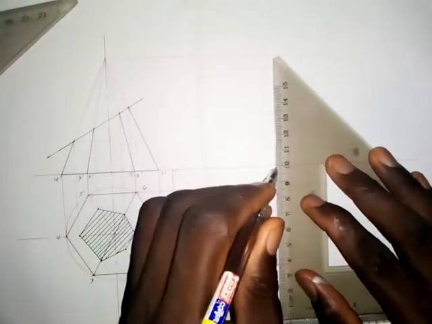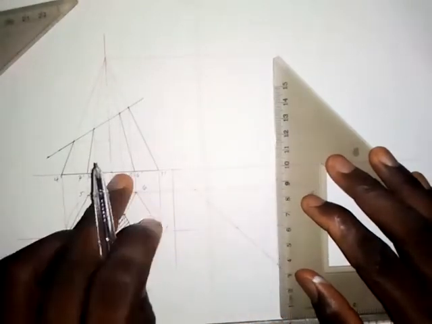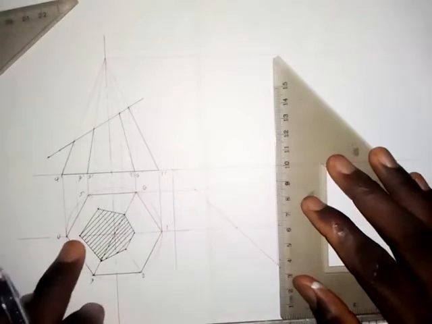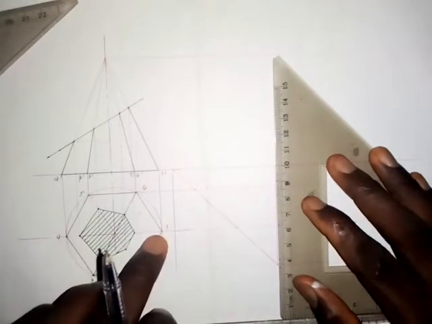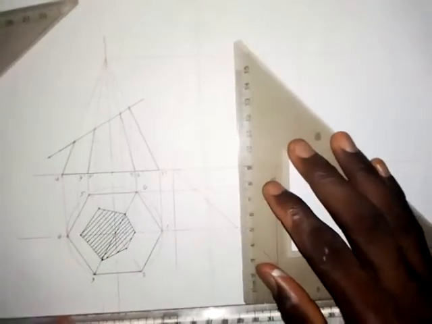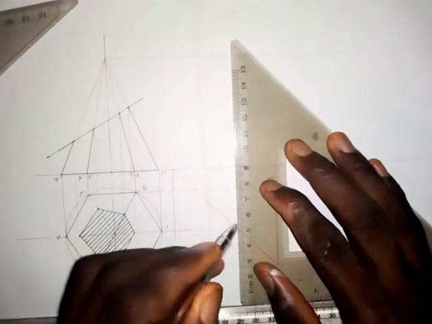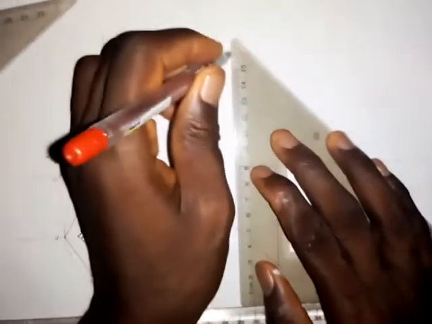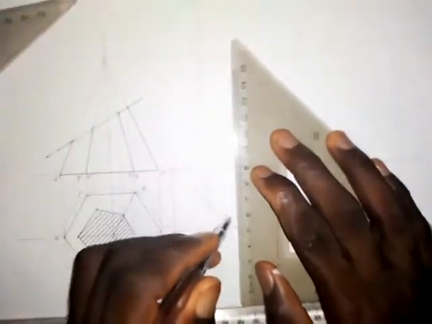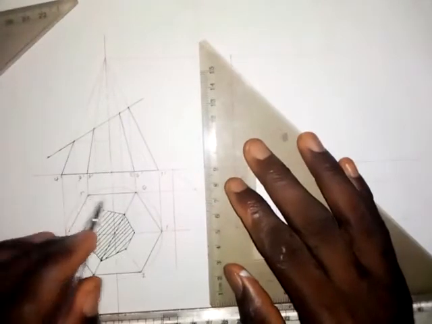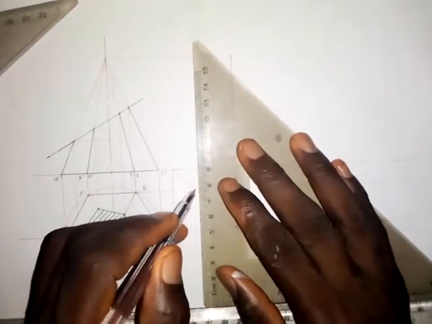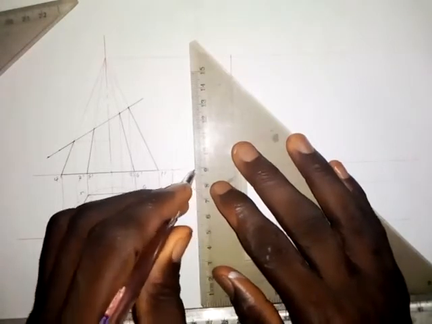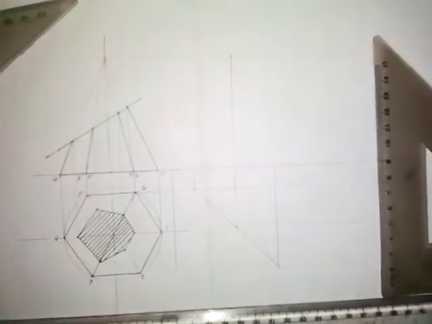That vertical line should stop on the horizontal line that comes out from the plan. For 1 and 4, draw that vertical line up to the horizontal line that we drew out of the apex of the pyramid. So this is it. Then for 5 and 6, from this point that we got here, draw a vertical line and let it stop here.